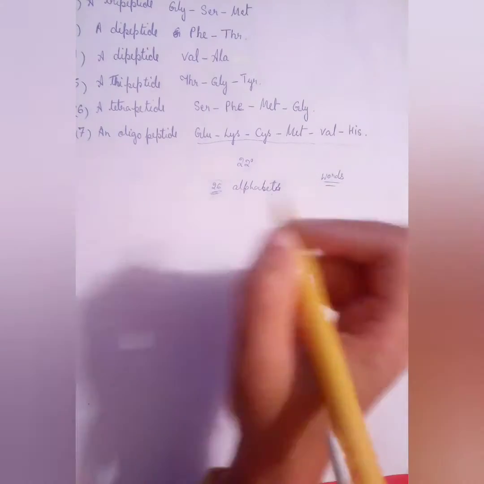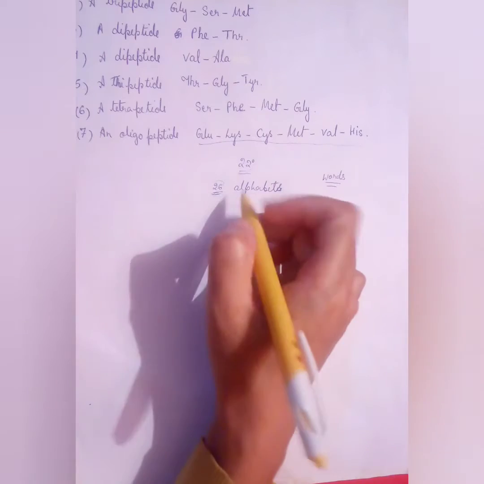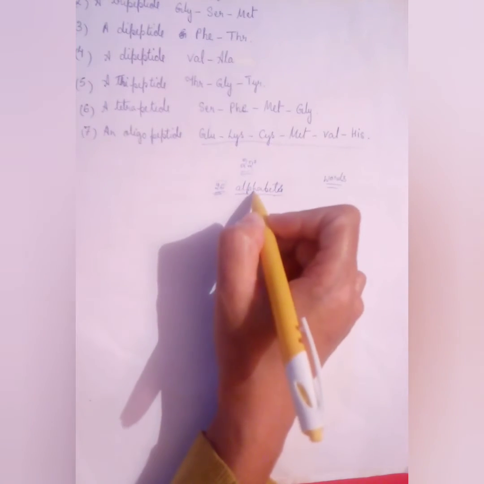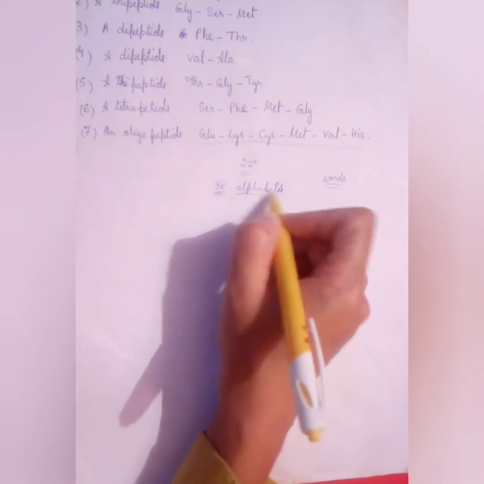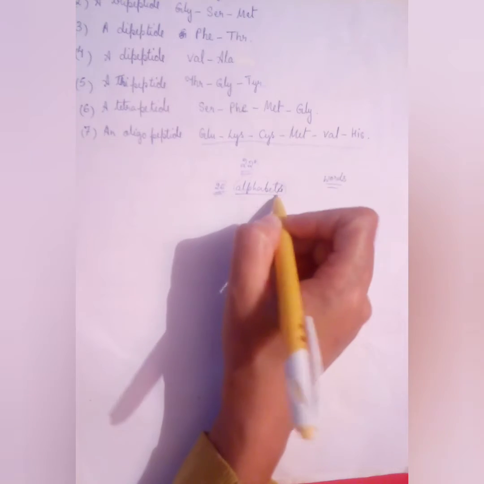In the same way you can understand now, for example, this spelling, ALPHABETS, the arrangement, this word is pronounced as alphabets.